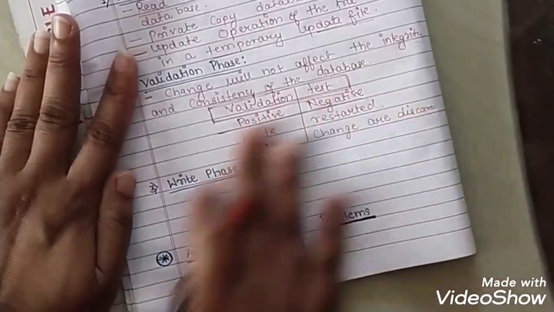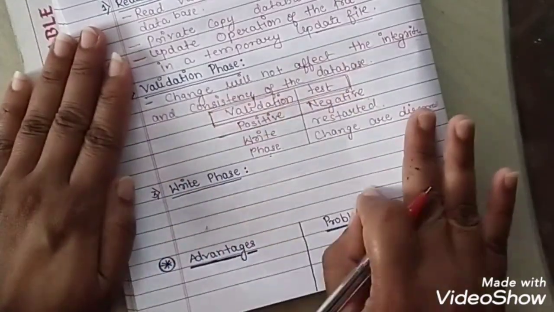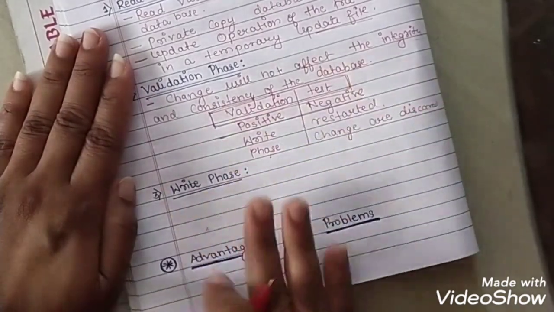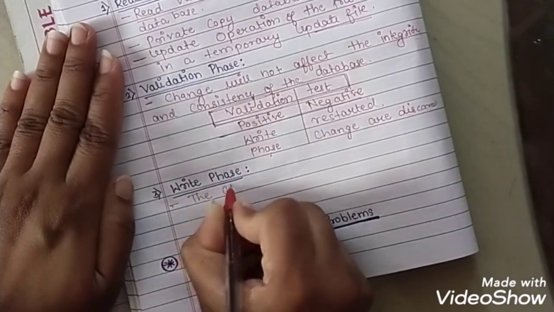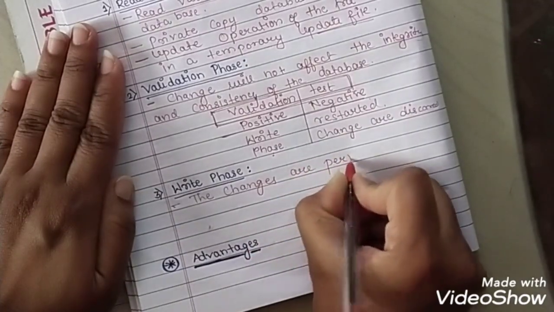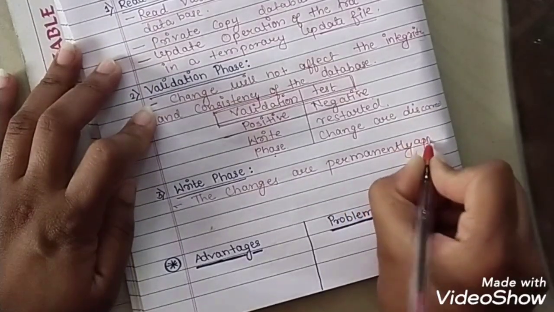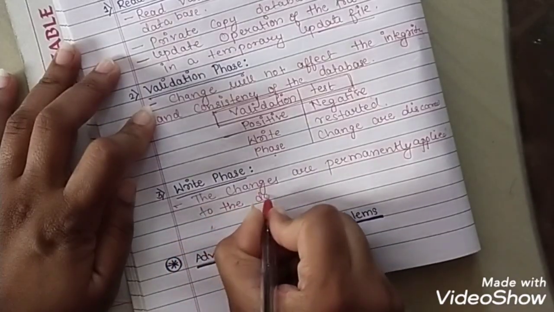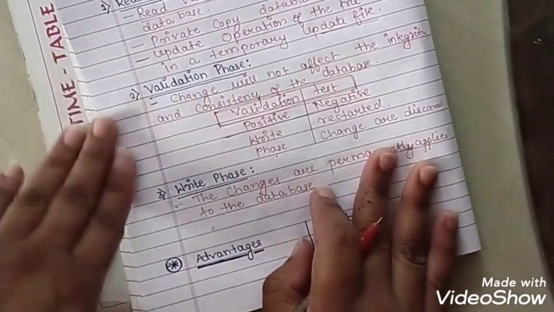Now what do you mean by write phase? In this, the changes are permanently applied to the database. So whatever changes are done in the transaction are applied to the database. Simply put, the changes are permanently applied to the database. Whatever the changes are, they are permanently applied to the database.